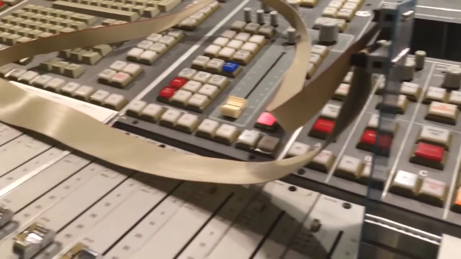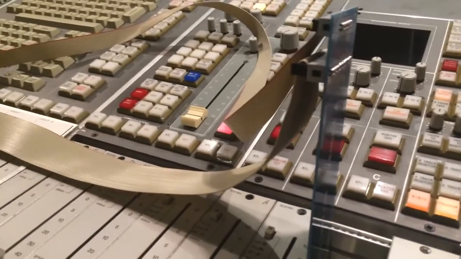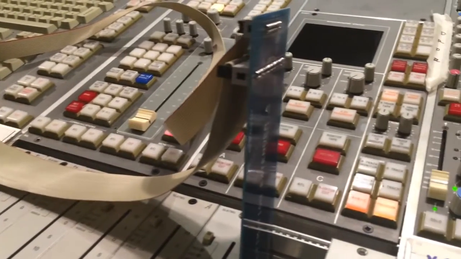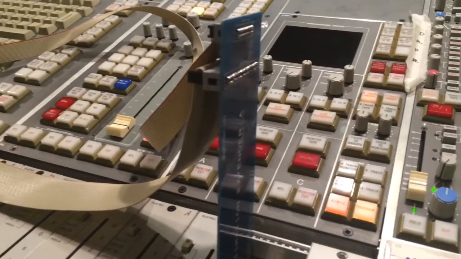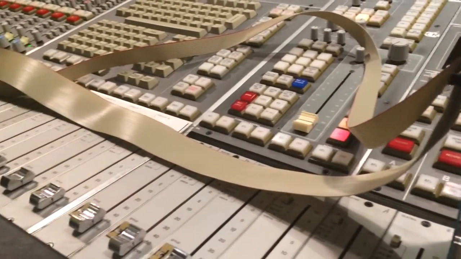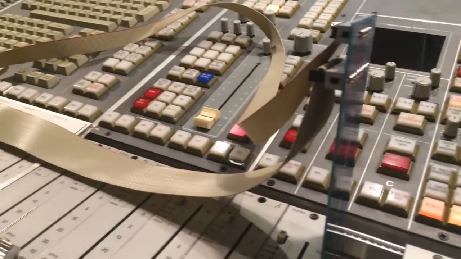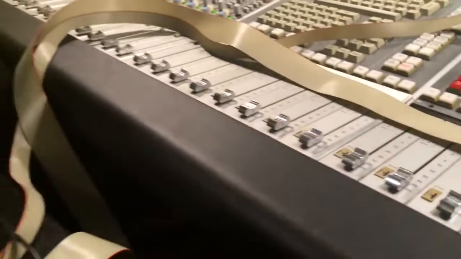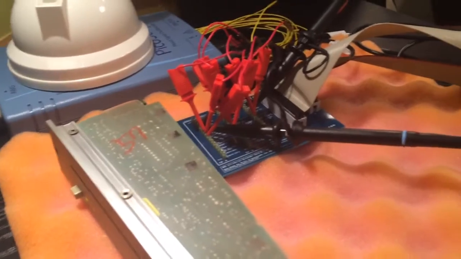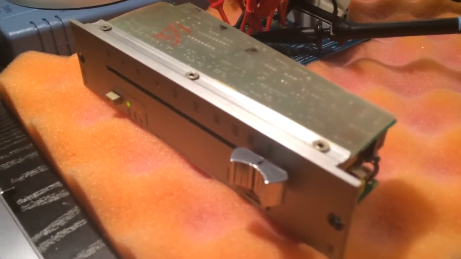On the Ultimation, this works very differently. The computer, instead of the lights and switches card, has a new card which is called the CA bus card. This is actually the card that runs this CI bus. This card basically uses an 8-bit port for reading and writing status on these Ultimation faders.